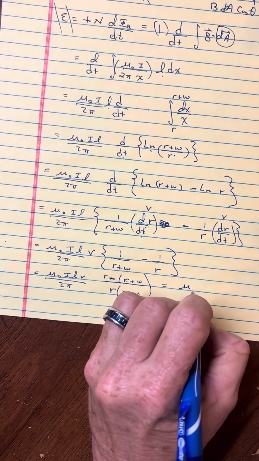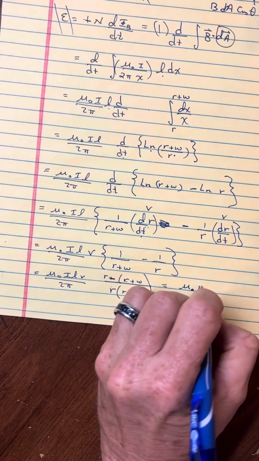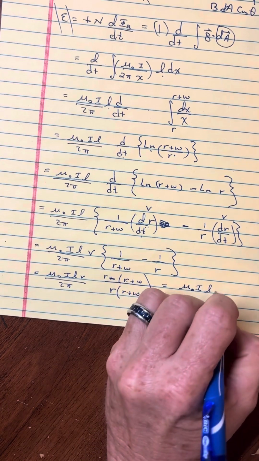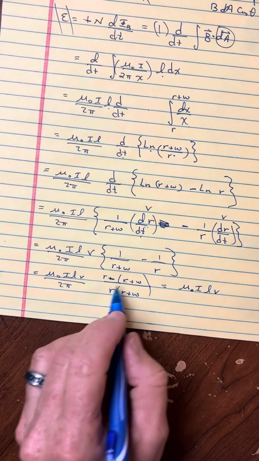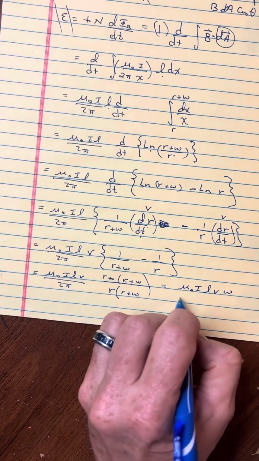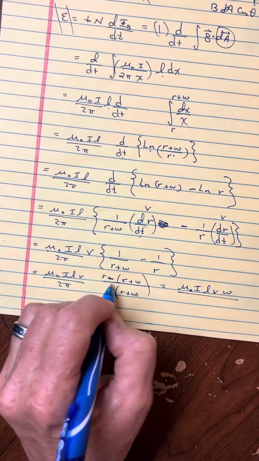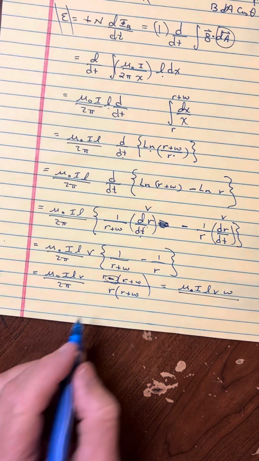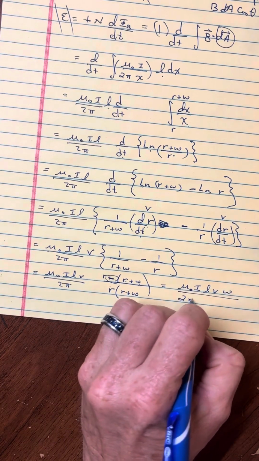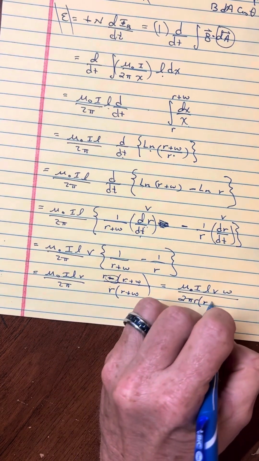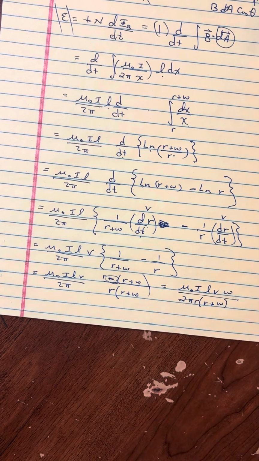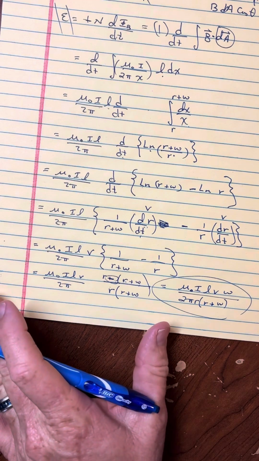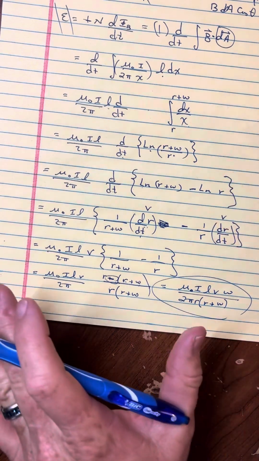But I eventually get a mu naught, an I, L V, and then the w here, and dropping the negative here. And then over here I get the 2 pi times r plus w. And so that's the magnitude of it. And that's the magnitude of the EMF.